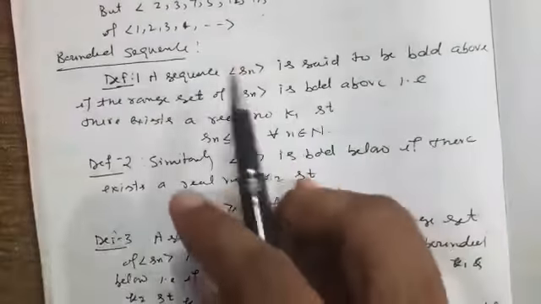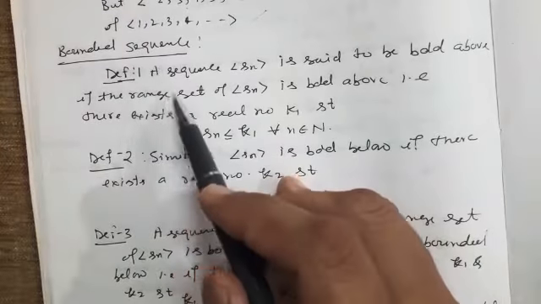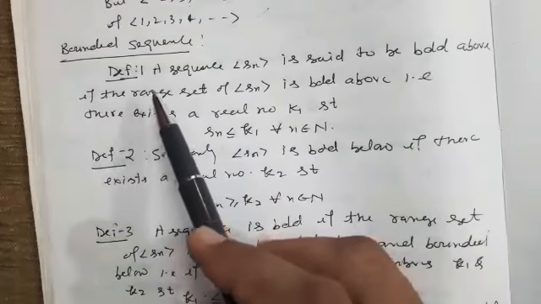Now the next definition is bounded sequence. It is similar to a bounded set.